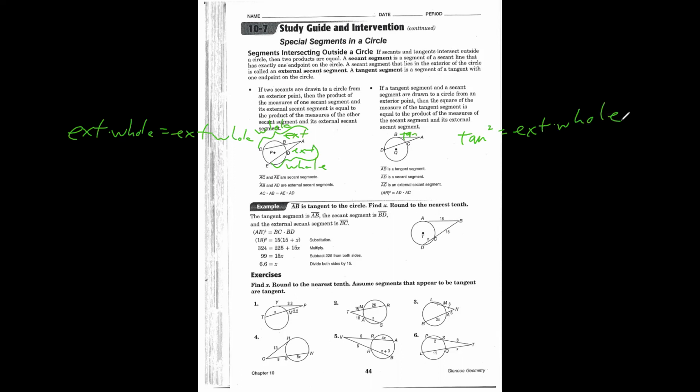Yeah, really the same equation, it's just the exterior and the whole piece is the same. There's no difference between those two. So this is from one side, this is from the other side. That's it.